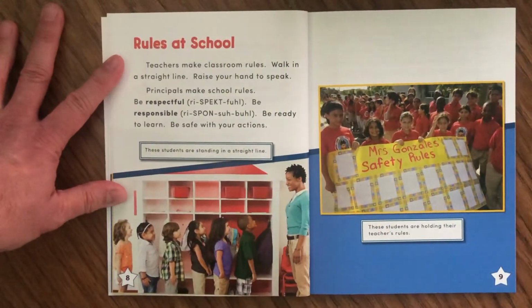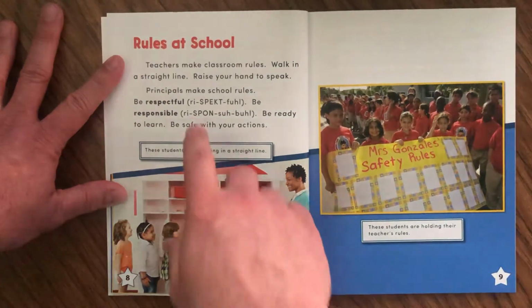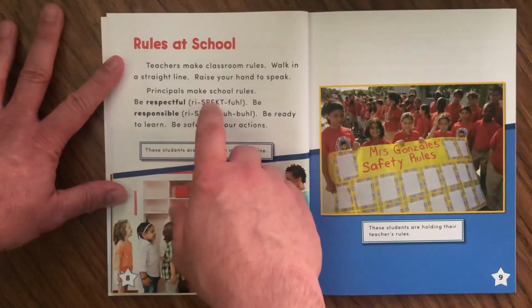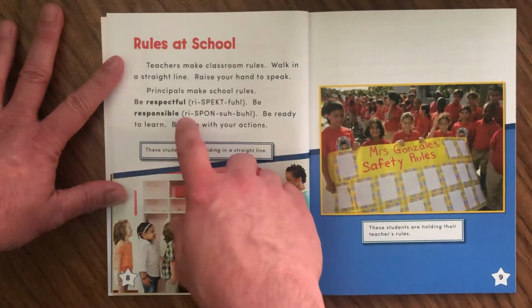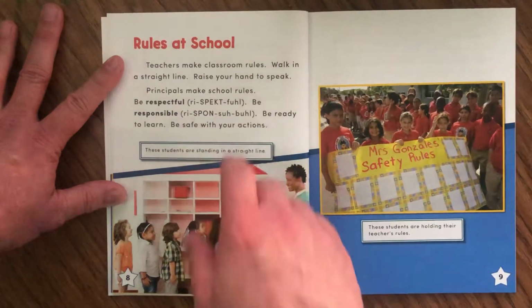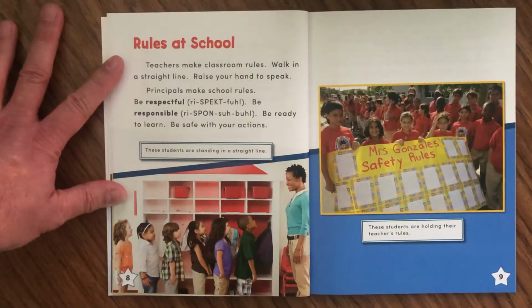Rules at school. Teachers make classroom rules. Walk in a straight line. Raise your hand to speak. Principals make school rules. Be respectful. And here's the sound out part. Respectful. Be responsible. Responsible. Be ready to learn. Be safe with your actions.